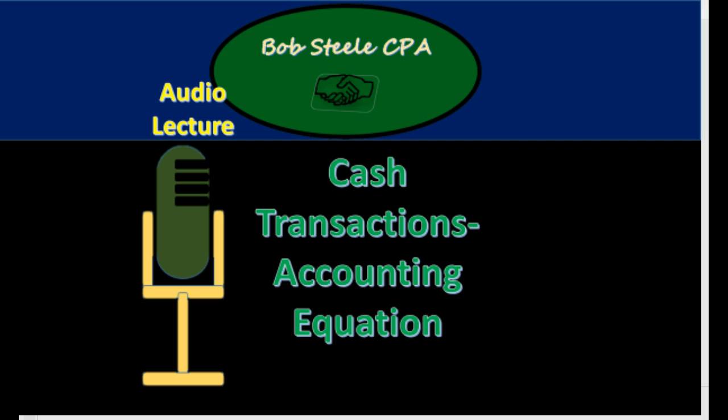We can say the accounting equation's in balance. We could say the balance sheet's in balance. We could say the total debits for all the accounts equals the total credits for all the accounts, or the total debits and the total credits on the trial balance are in balance. So in order to understand why these are all basically saying the same thing, meaning the accounting equation is in balance, we can first look at it in terms of an accounting equation and then in terms of debits and credits.